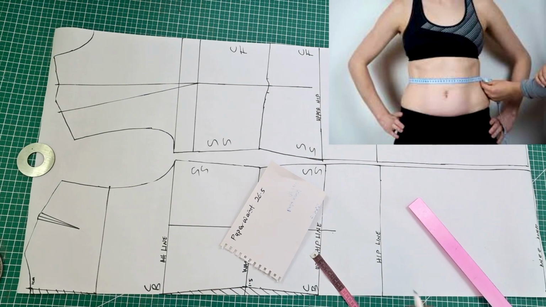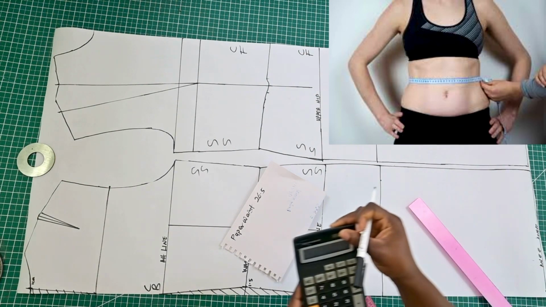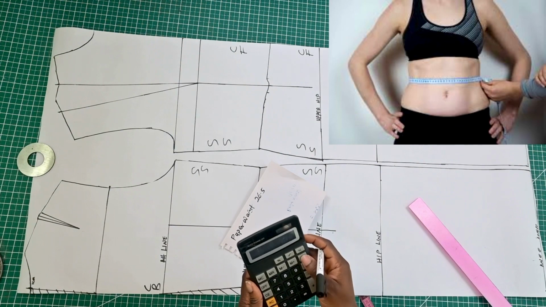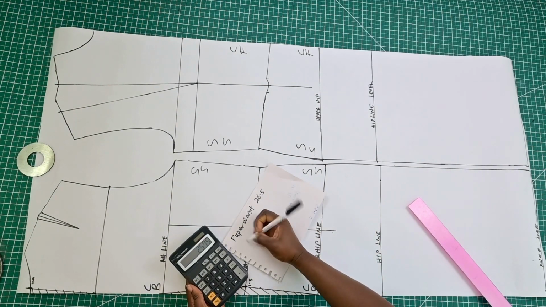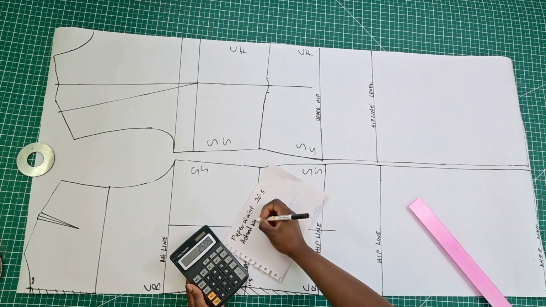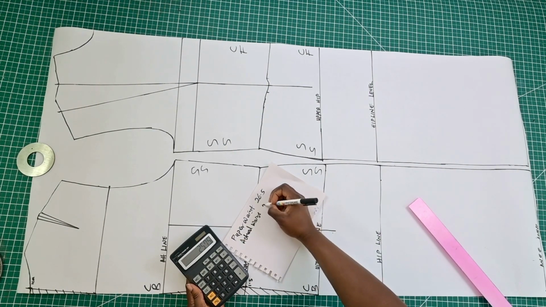Now the actual waist I got from the person's body when I measured, that's the waist circumference, is 103. So I'm going to say 103 divided by 4, that will be 25.75. So actual waist 25.75.